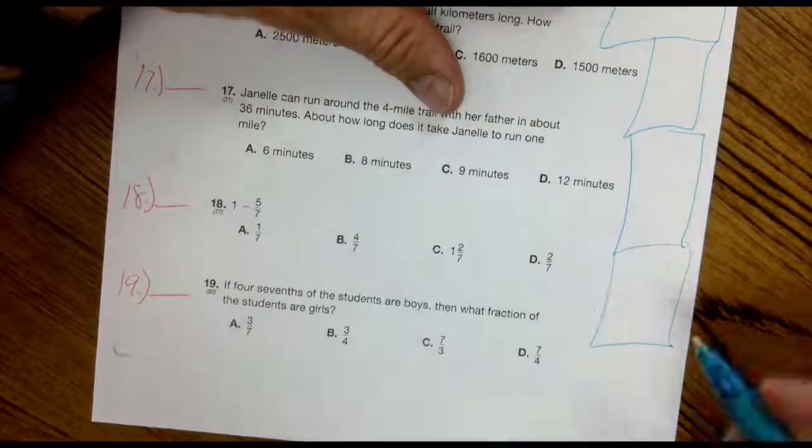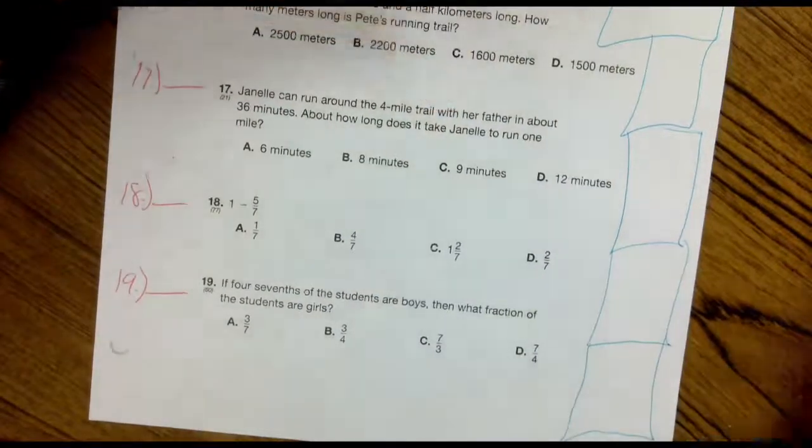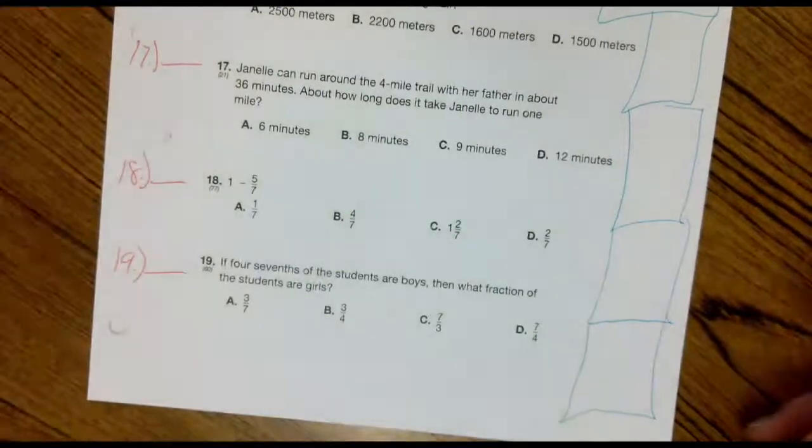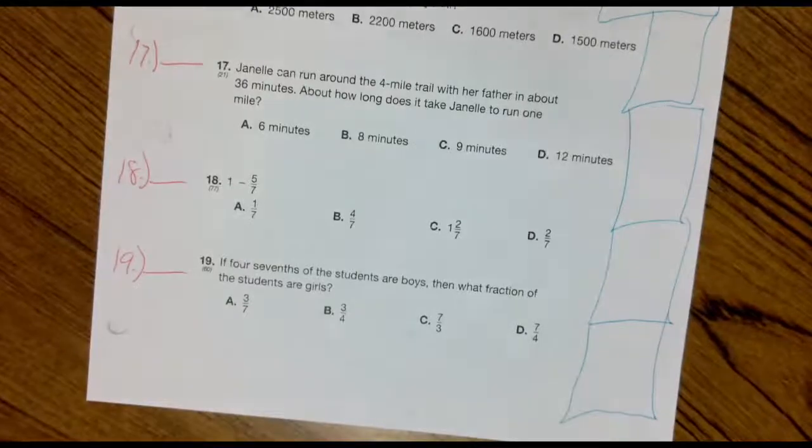Number 19, if 4/7 of the students are boys, then what fraction of the students are girls? What's the opposite of 4/7? Or 4/7 plus what sevenths equals 1 whole?